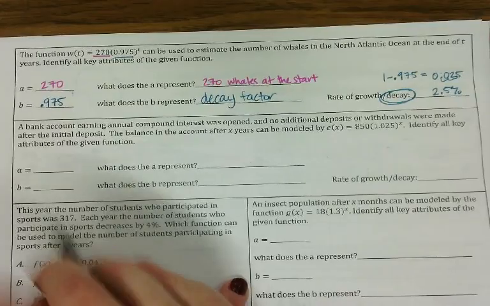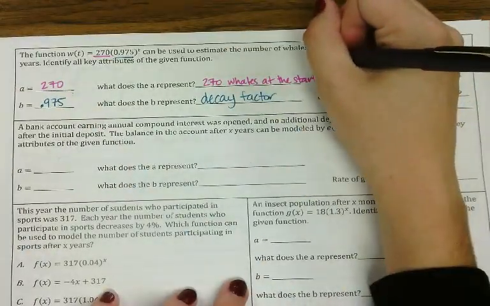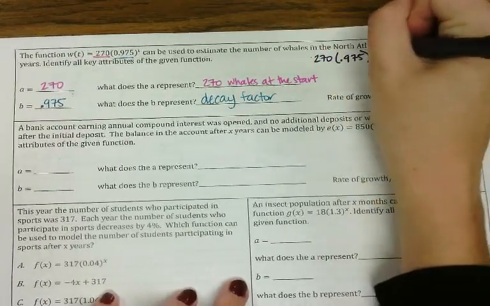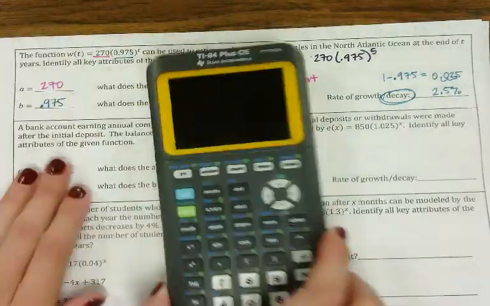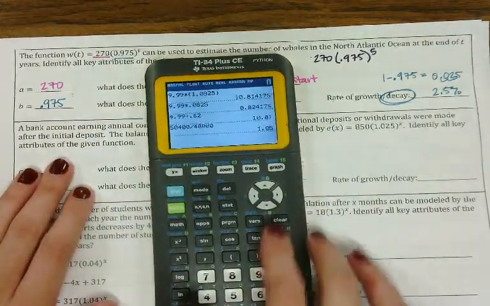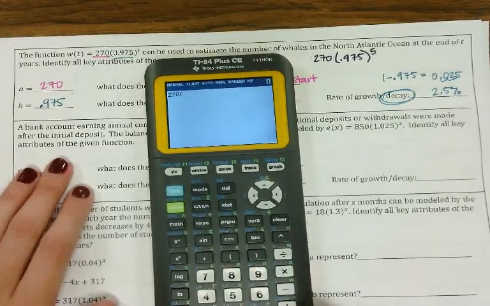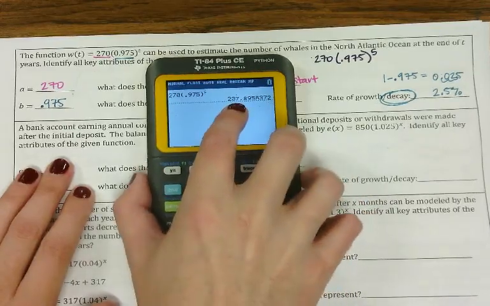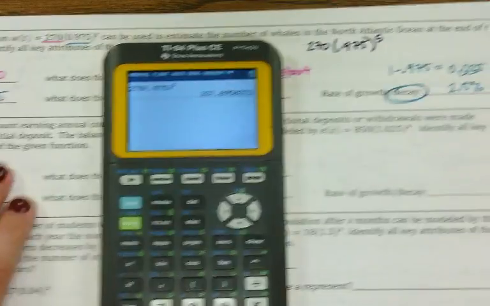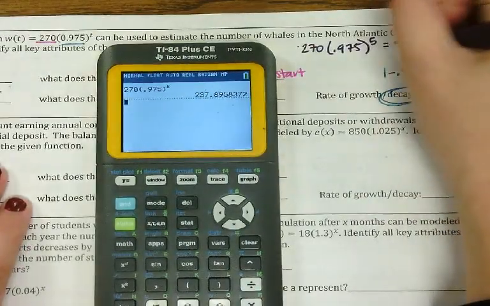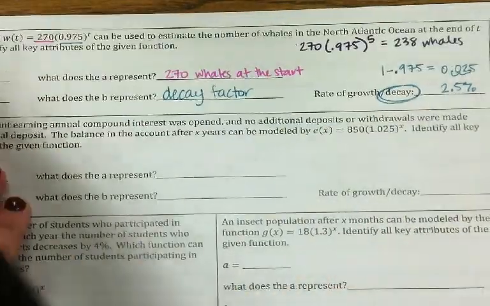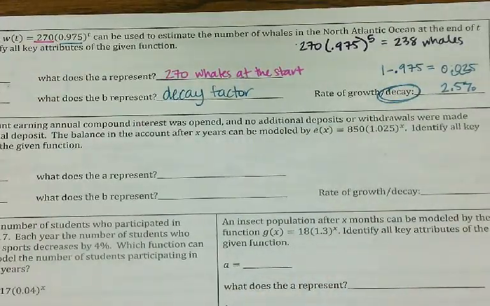And then, guys, oftentimes they say, okay, in 5 years, what would be the population of your whales? If that was a question, then you would say, okay, 270 times 0.975 to the 5th power. That's not what's being asked right here, but there would be times where they'd say, use that equation to find the population after 5 years. So we'd probably want to round it. So that's 237.89. So after 5 years, there would be 238 whales, because they keep decreasing at a rate of 2.5% a year. Does that make sense? Yes, no, maybe so?